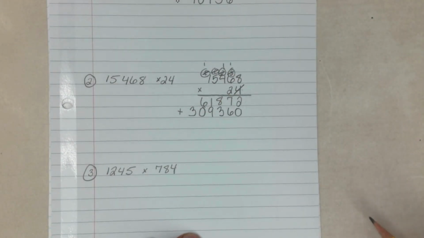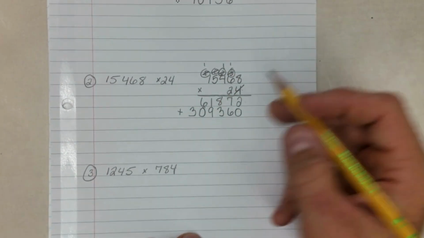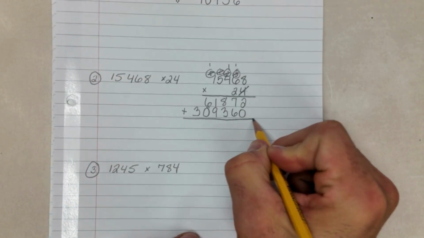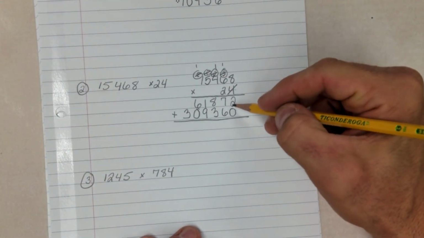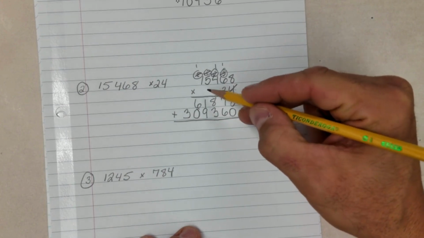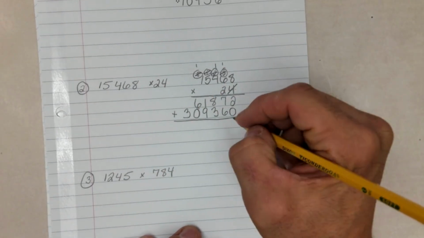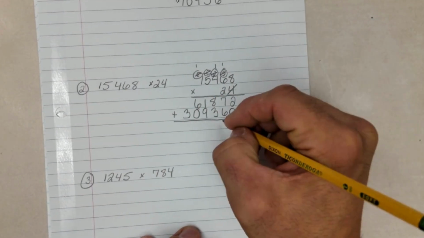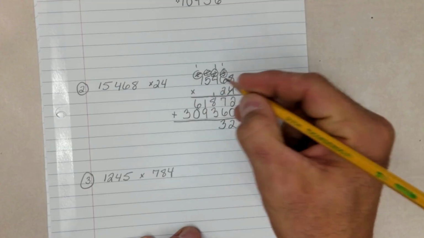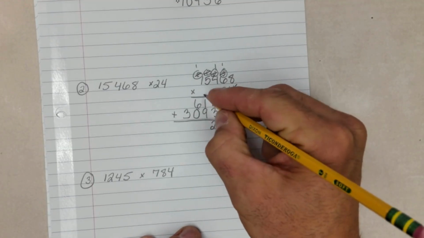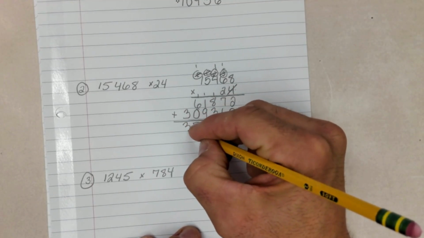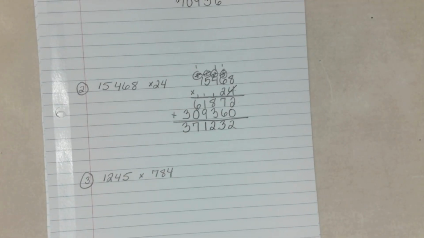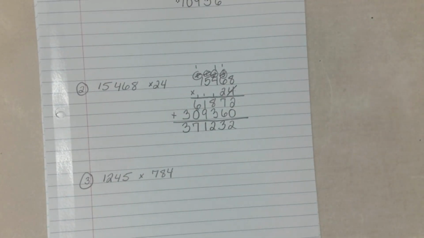Now I have my two partial products, meaning I have part of my answer that I'm going to need to add together and make sure our addition is accurate. And you can see I tried to line them up perfectly so we don't get messed up in our addition. So we have 2 plus 0, we have 13, we carry the 1, we have 12, we carry the 1, we have 11, we carry the 1, we have 7, and we have 3. So we have our final answer using our algorithm of 371,232.